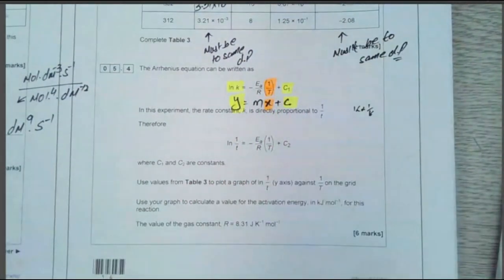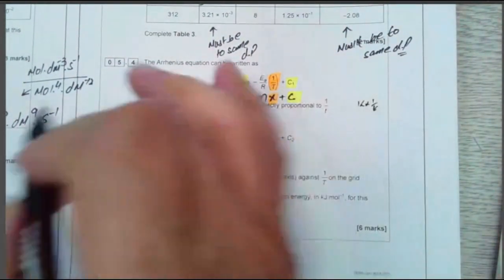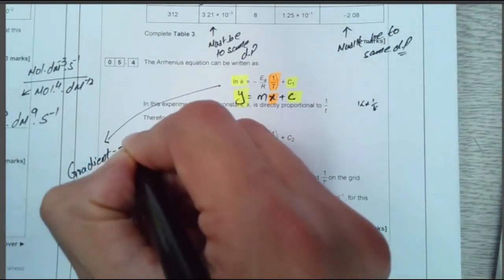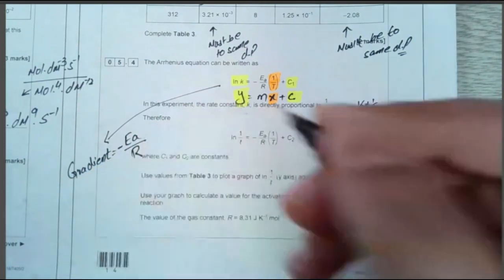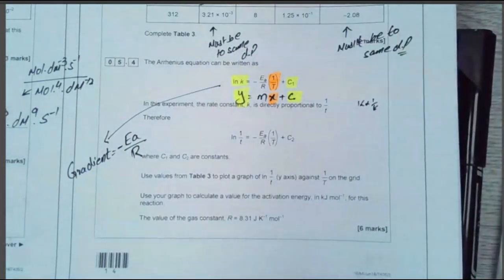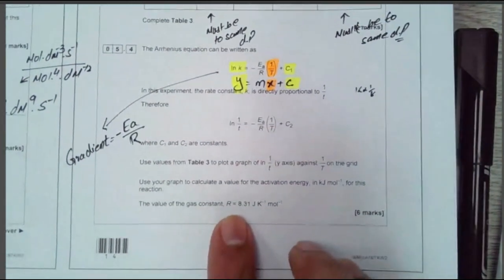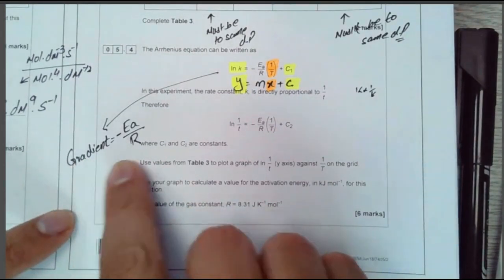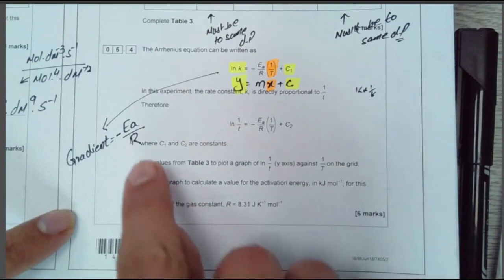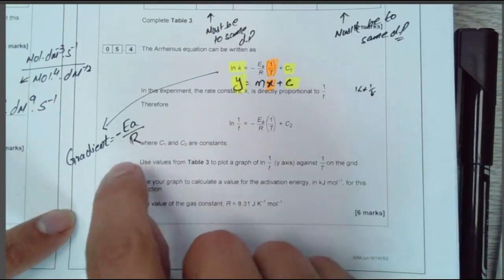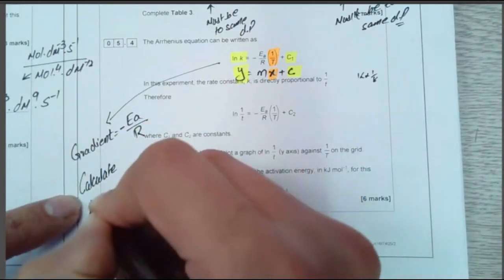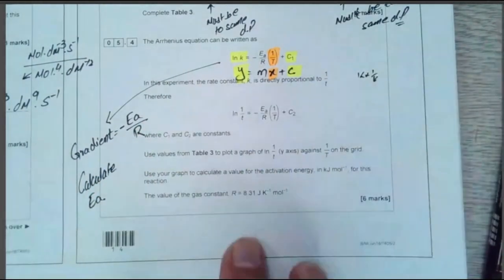So you just have to remember from this equation, if you plot the graph, your gradient will be equal to minus Ea over R. Now the value of R will always be known to you. It will be given to you in exams, either in the data booklet or in the question, so 8.31. You'll have to calculate the gradient from the graph. The R value will come from here, and you can work out the value of Ea. So you can calculate Ea from here.